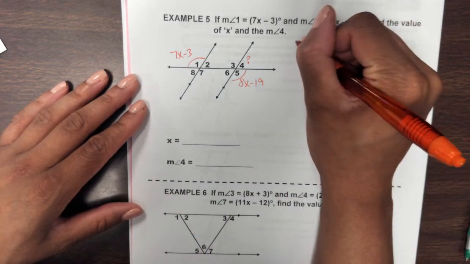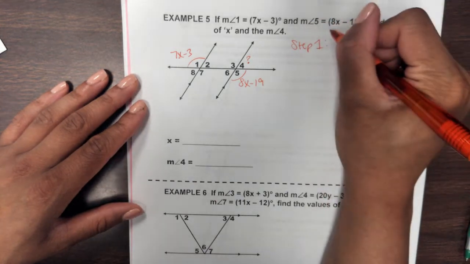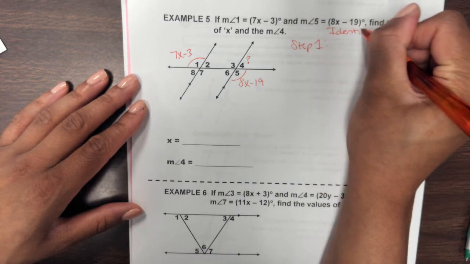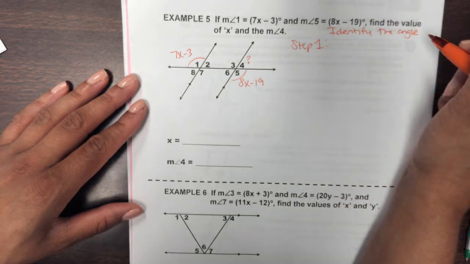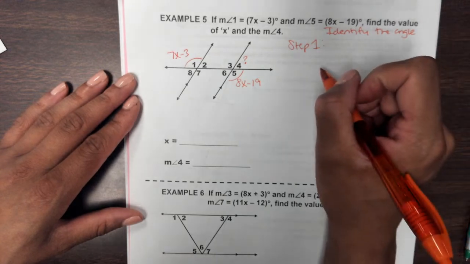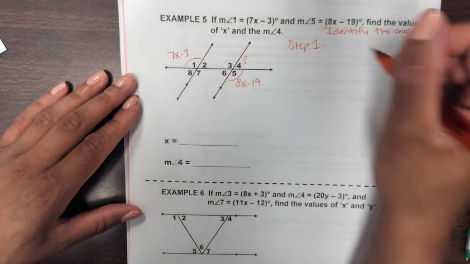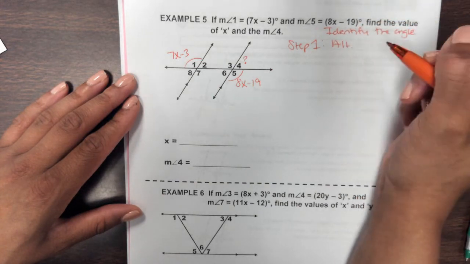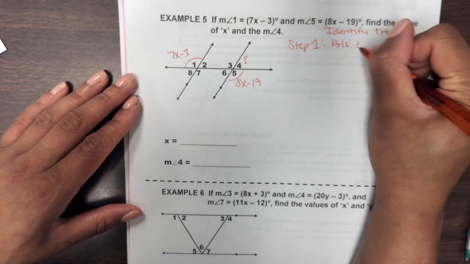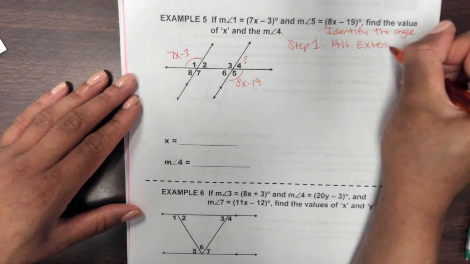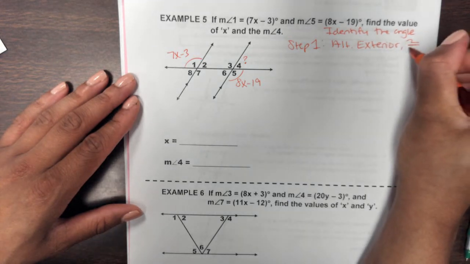So step 1 is identify the angle. Okay? So what kind of angles are they? So 1 and 5, they look like they're opposites of each other. When we say opposite, they're alternate. So I know they're alternate. And they're definitely on the outsides of the transversal. So it's alternate exterior. And when they're alternate exterior, they are congruent to each other.